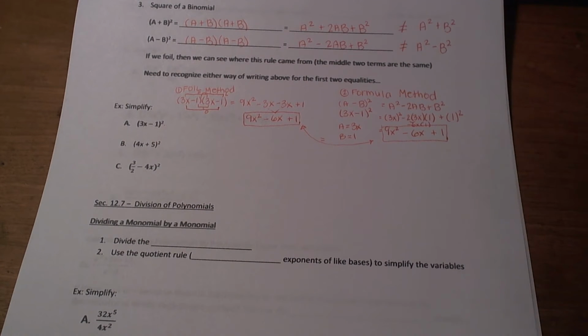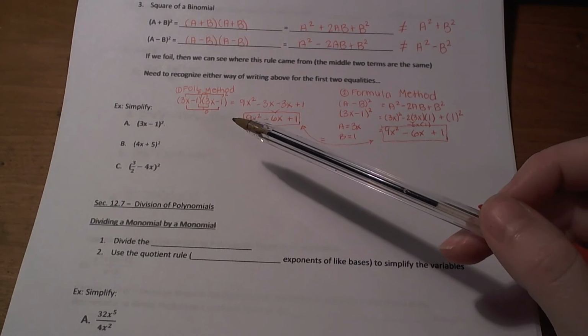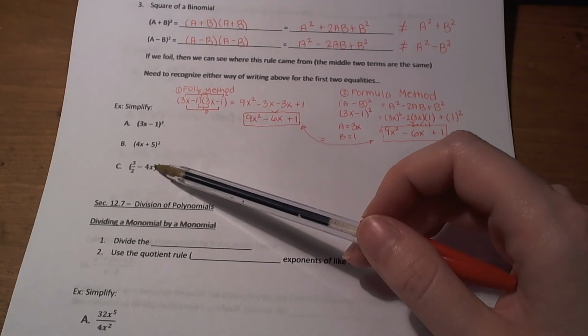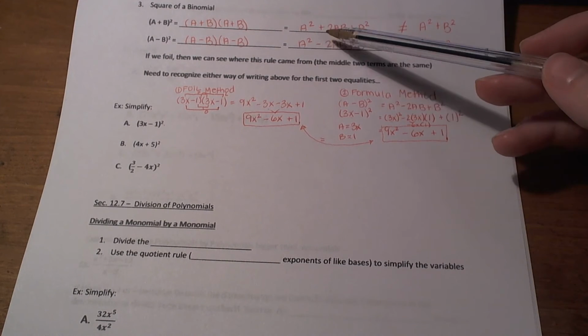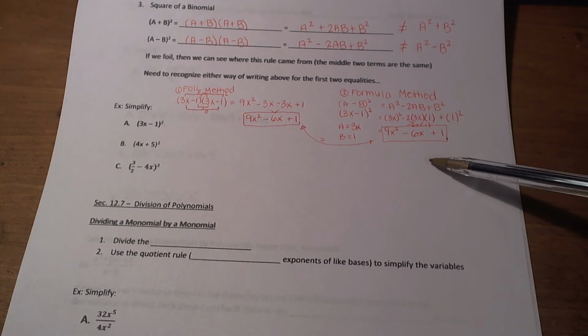So from now on, since most of my students in the past have generally liked the FOIL method, that's what I'm going to finish off B and C with. But again, if you like formula, just make sure that you pick the correct formula and substitute and simplify correctly.